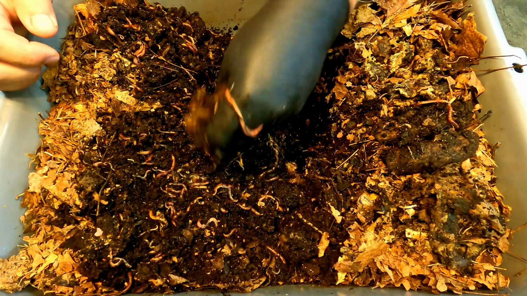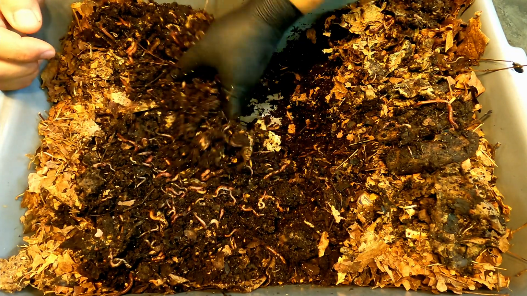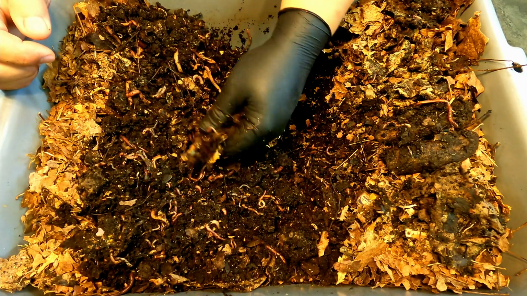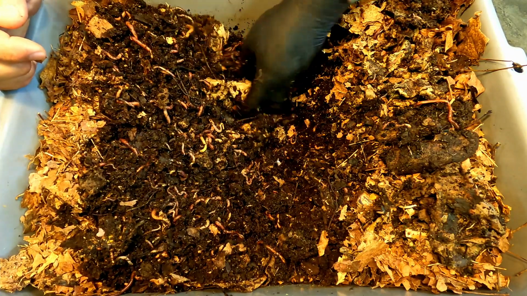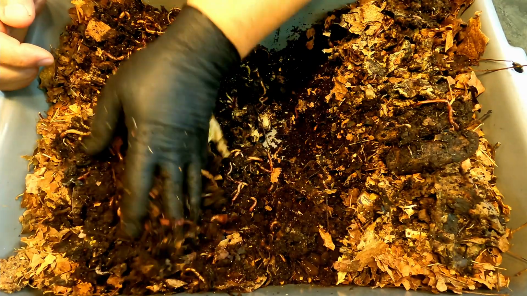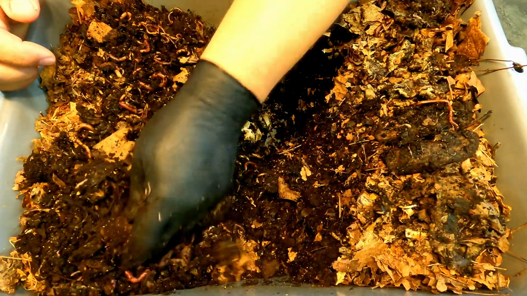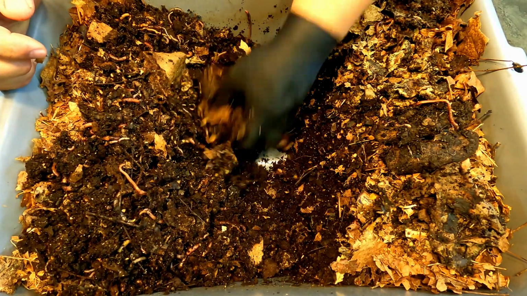Here too, a little bit of clumped up bedding material, but not a whole lot as far as other leftover foods are concerned. So this bin does seem to be, I don't know, maybe working its food supply down a little bit more quickly than the last bin that we checked in on, possibly because it's got a larger population in it.